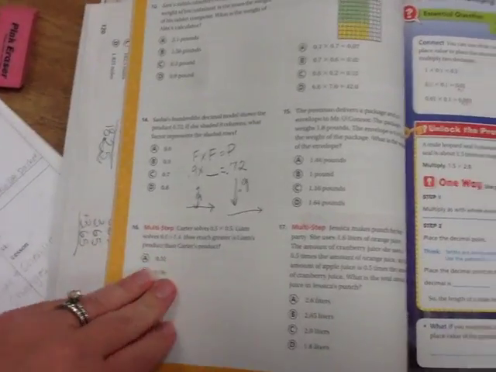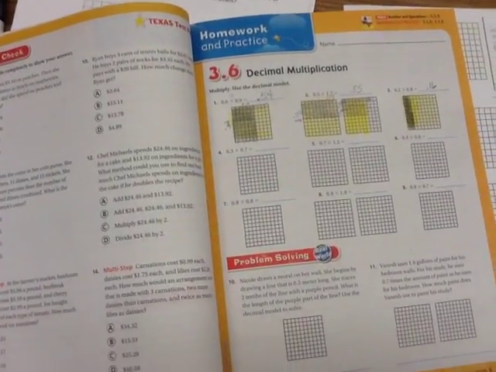Okay, please let me know if you have any questions. Please tear it out. Turn in 3.6 into the file folder.